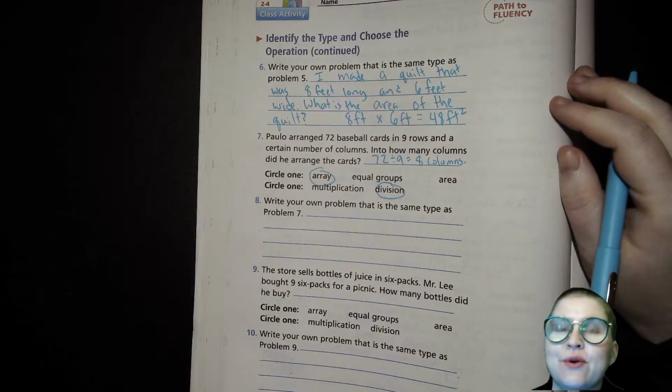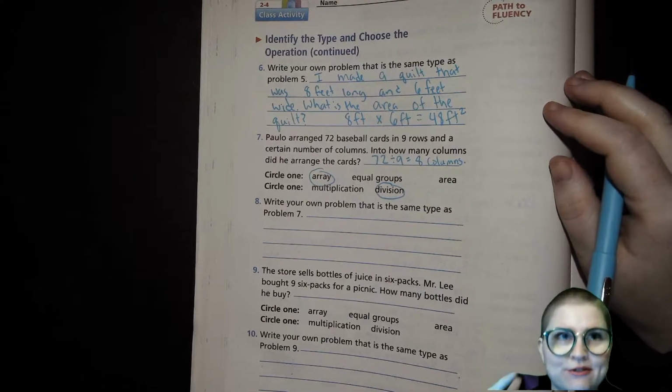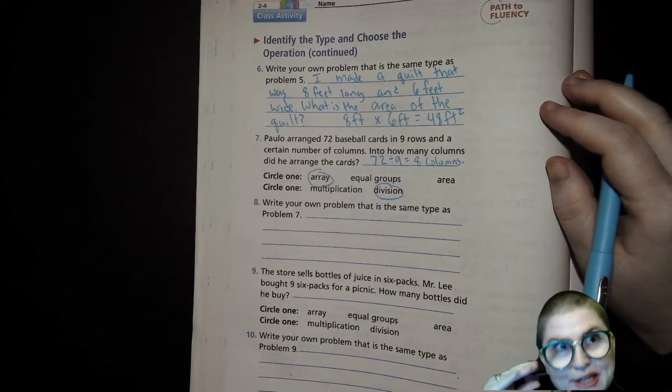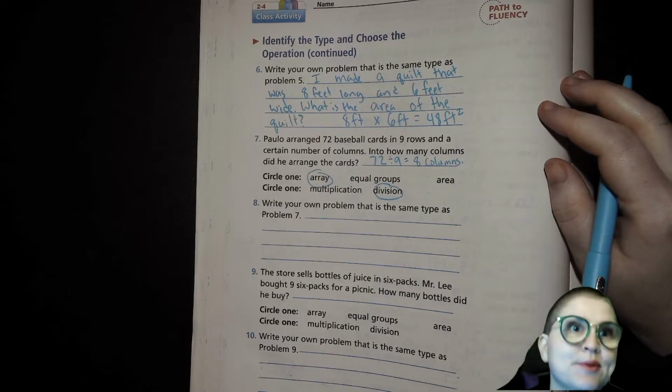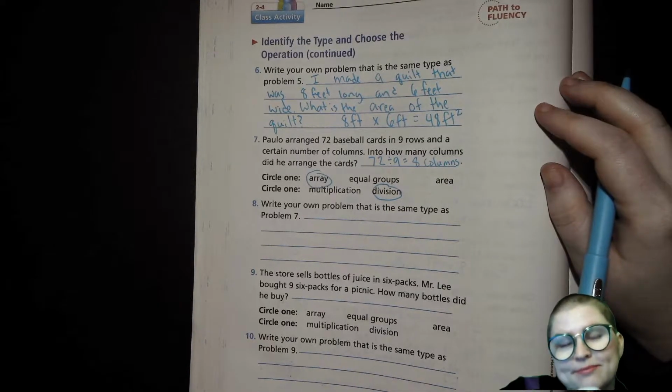Now, I want you to go ahead and try writing your own, just like we've done before. So you know the total number. So you have to choose a number that is a multiplication fact already. So maybe pick a multiplication fact like 8 times 3 is 24. Use that 24 in either the 8 or the 3. Okay, and it has to be rows and columns.